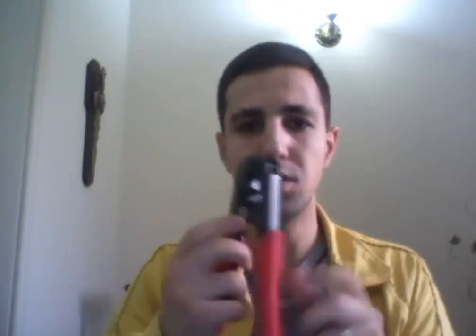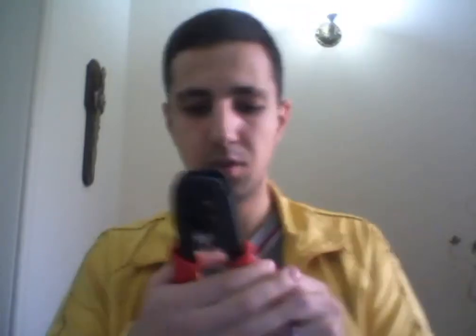So I'll show you how to make this connection. Just remove this for safety, because here are sharp cutters.